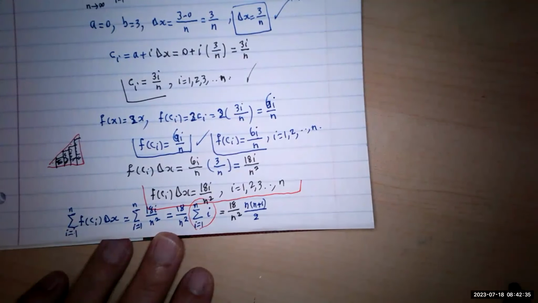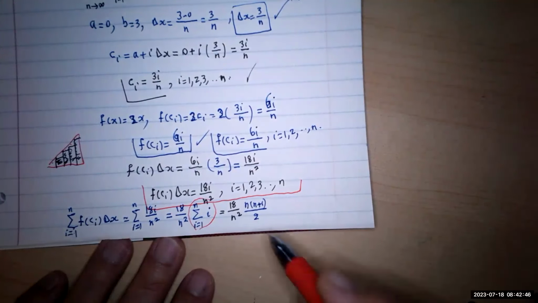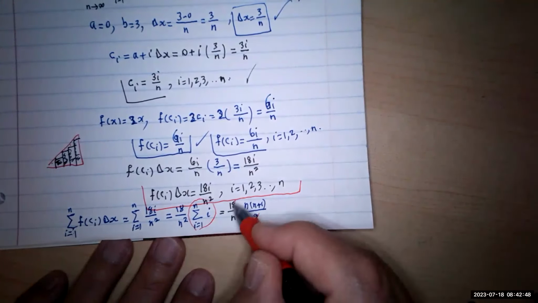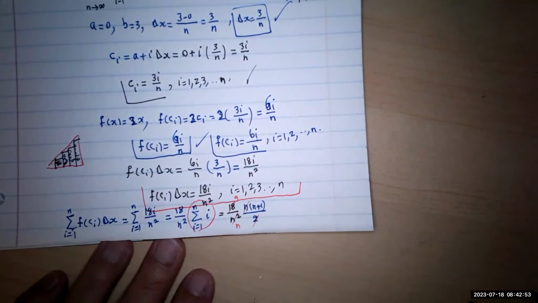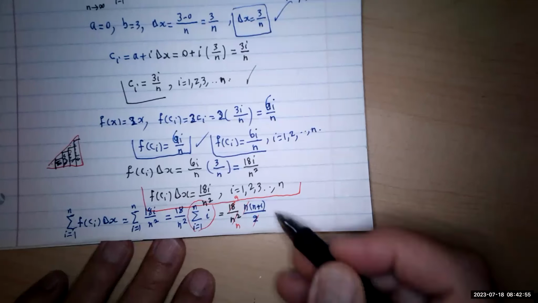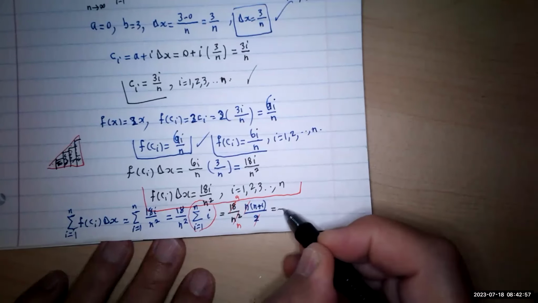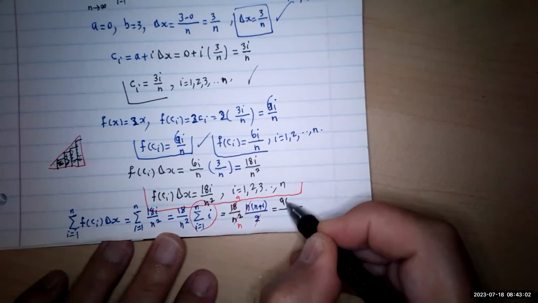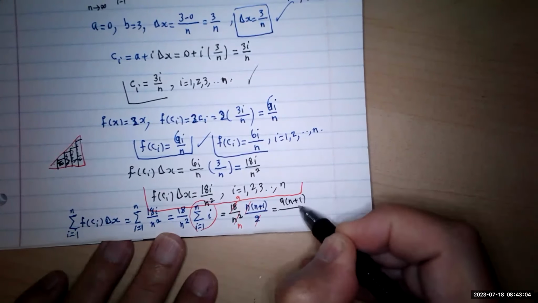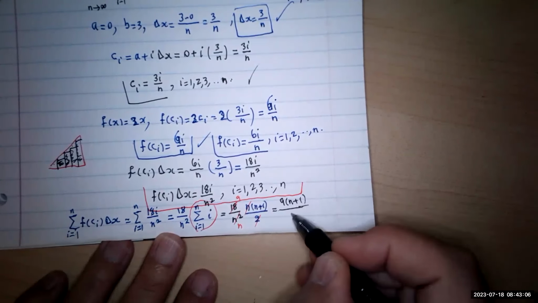Any question? You have to do everything at the end. You arrive at these three formulas that we talked about, and you always get a chance to simplify. So simplify it first. The 2 and the 18 simplify to 9. N and n squared simplify to n. So what's going to be the leftover? The leftover on the top is 9 times n plus 1, divided by n.